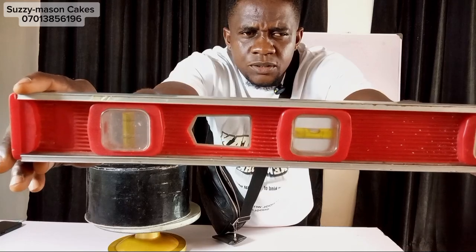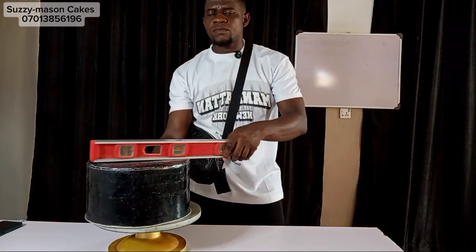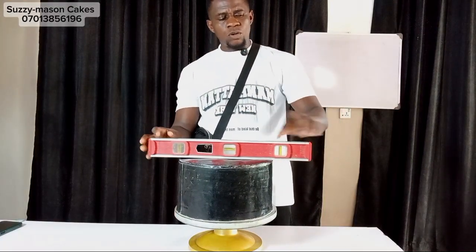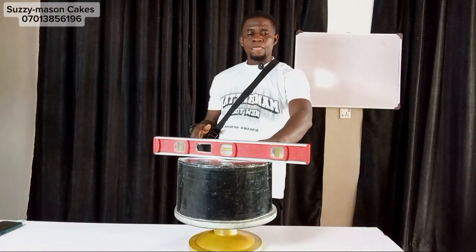It means that what? This cake is what? Level. Do you understand? It means that what? This cake is level. So assuming we keep this on it, the bubble comes to this side. It means that we need to trim this cake.